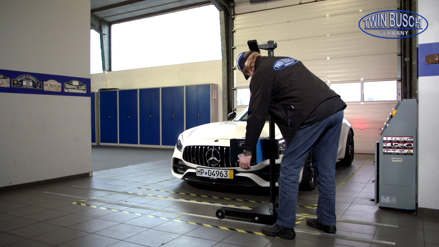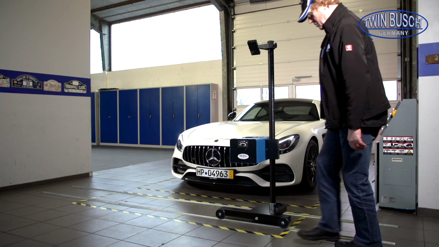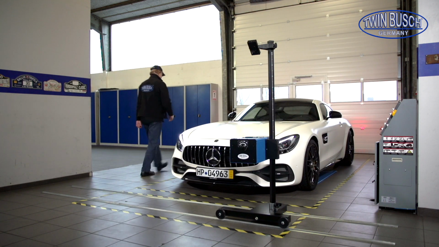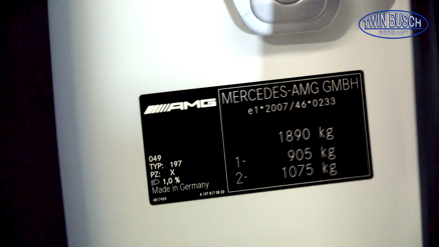After the device has been aligned correctly, we still need the angle of inclination for the vehicle headlights. This value is usually indicated on the door frame or also directly on the vehicle headlights.